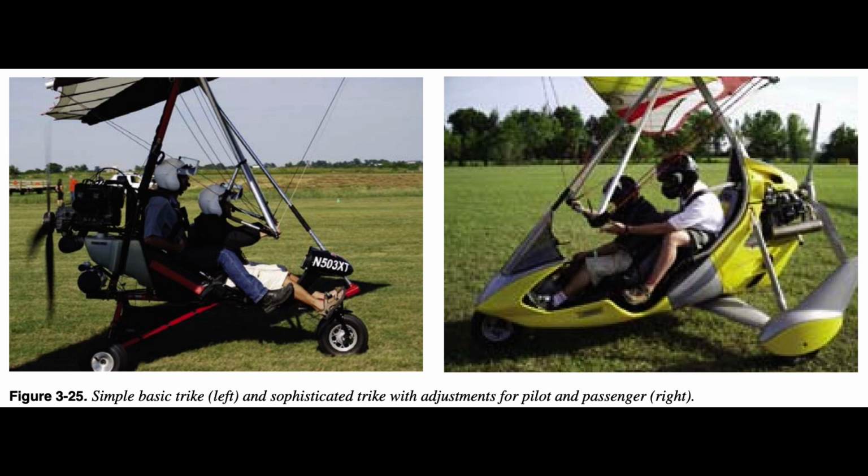and complex trikes that integrate cowlings and offer a number of adjustments for the pilot and passenger, resulting in comfort and less fatigue during flying. Generally, the more complex the trike, the more it costs, weighs, and the more power it requires for similar wings.